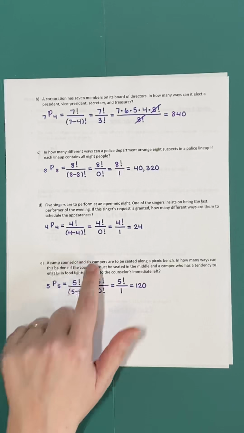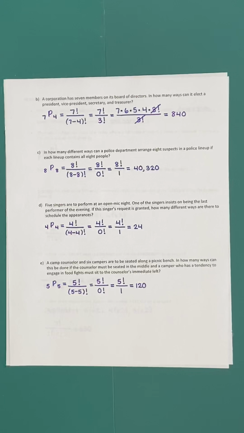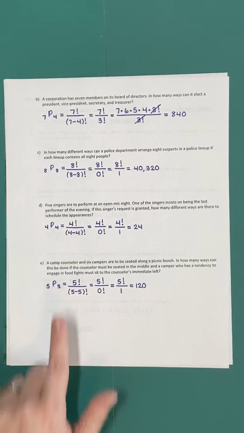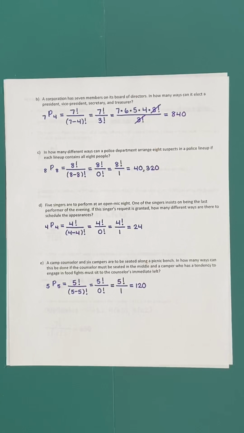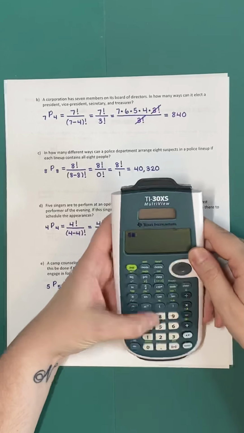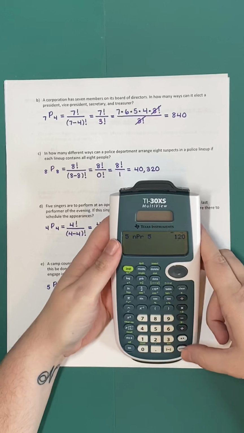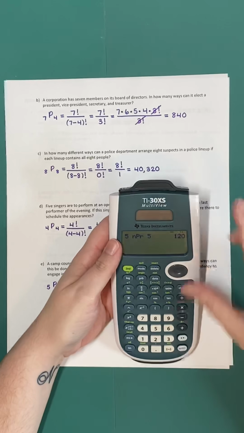Well, if there were 7 people to start with, we've already seated 2 of them. So that means we have 5 people left to seat, and we're going to assume that everyone wants to sit. We're going to make sure everyone has somewhere to sit. So 5 people to seat and 5 seats to sit in. So 5 permutation 5. So 120. There's 120 ways to do it.